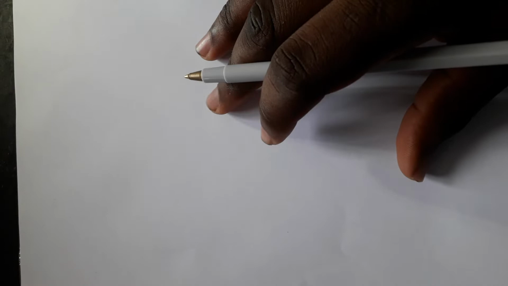So now, the first thing we need to learn when we are studying the Pythagoras theorem.